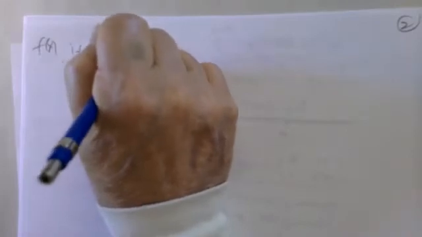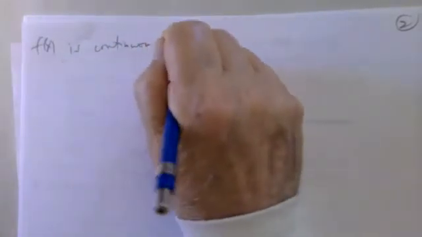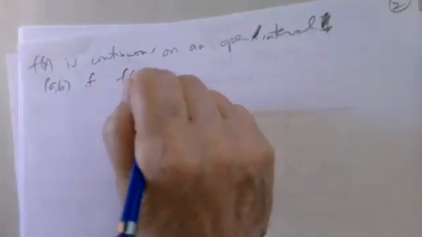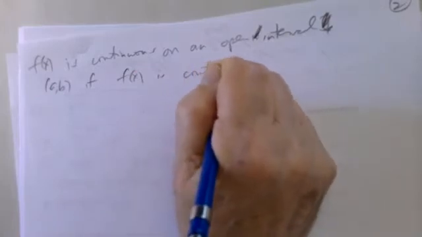And we say that a function f of x is continuous on an open interval I, let me just write it, (a, b), if f of x is continuous at every point in the interval.